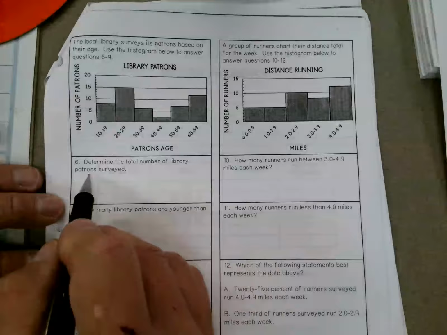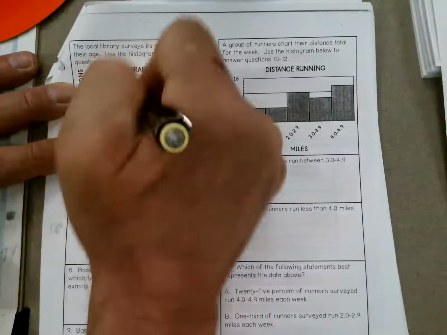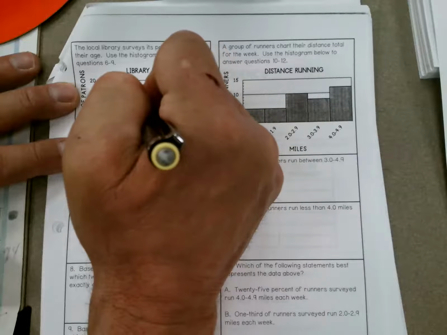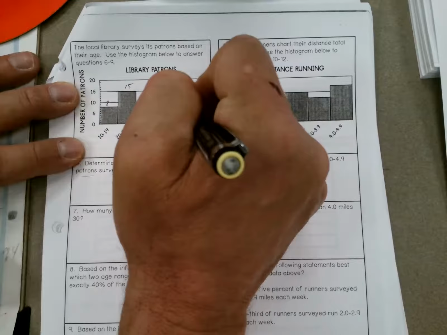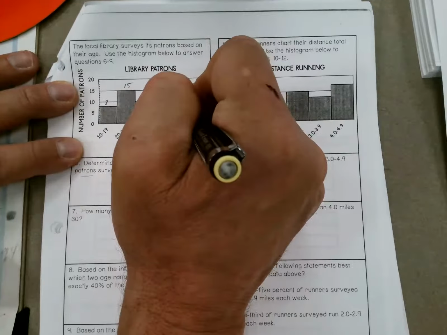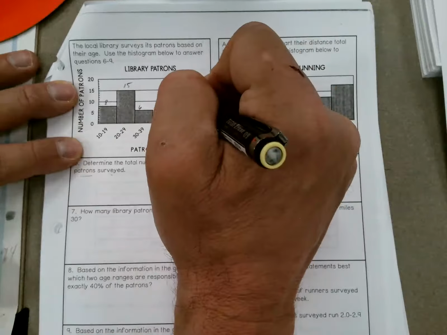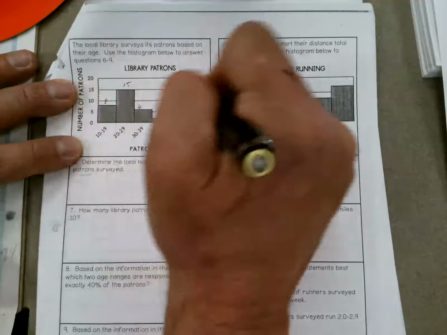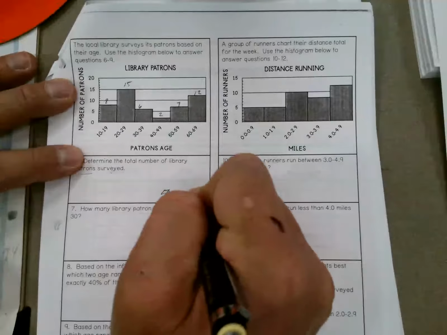Determine the total number of library patrons surveyed. So we would just add them up. One way to do this is we could call this 8. We could call this 15. We can call that about 6. This would be about 2. This would be about 7. And this one probably goes up to 10. We'll call that 12. And when we add all of those together, we're going to get 50 patrons.